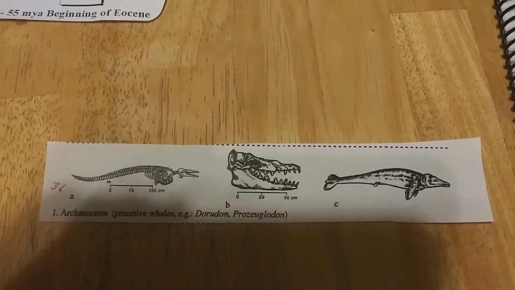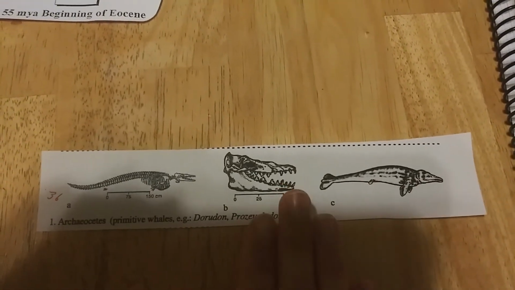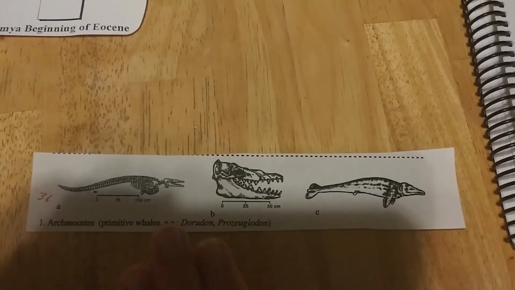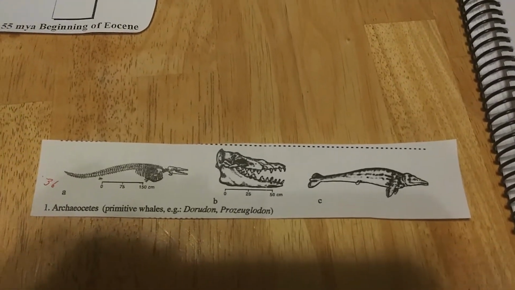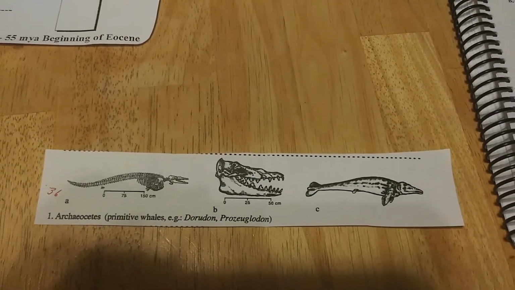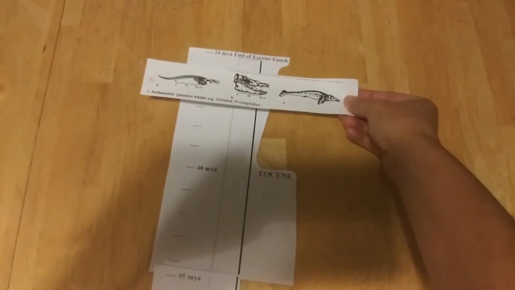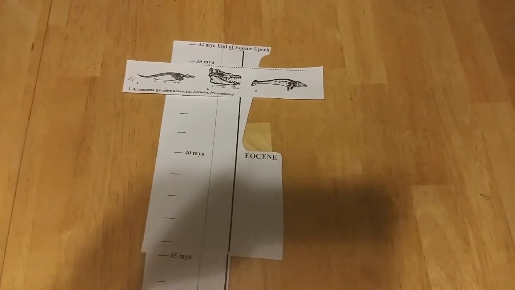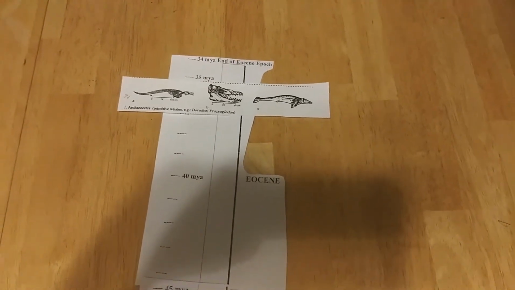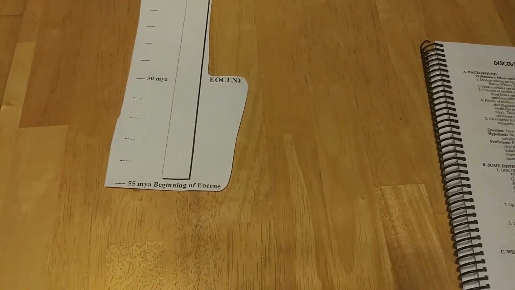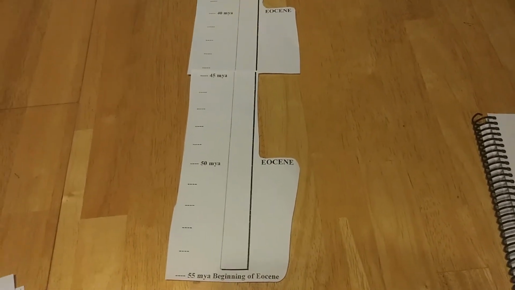So some examples of the animals in this kind of age are things like Durodon. And we have dated these rocks so that they're somewhere between 25 and 45 million years old. So we're going to put this kind of right in the middle at 36 million years. So I'm going to put it up here. It's kind of up here at the beginning or the most recent part of the Eocene. So, primitive whale.